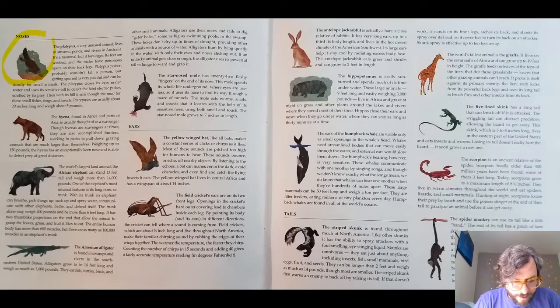The platypus, a very unusual animal, lives in streams and ponds and rivers in Australia. It's a mammal, but it lays eggs. Its feet are webbed, and the males have poisonous spurs on their back legs. Platypus poison probably wouldn't kill a person, but getting spurred is very painful and can be deadly for small animals. The platypus closes its eyes underwater and uses its sensitive bill to detect the faint electrical pulses emitted by its prey. Wow, so that's why it's digging down there.